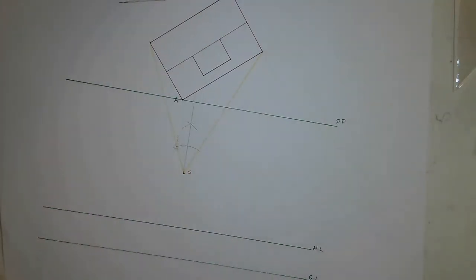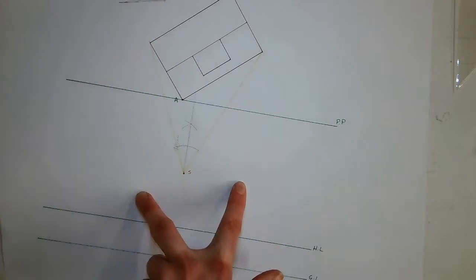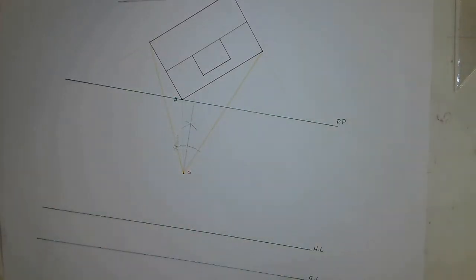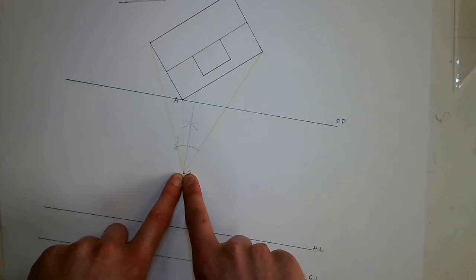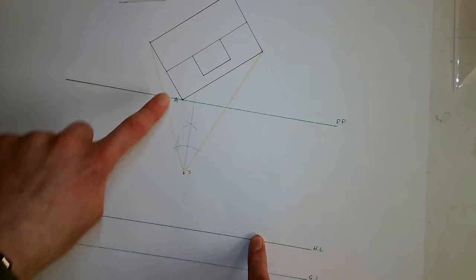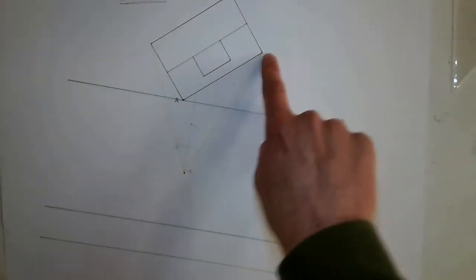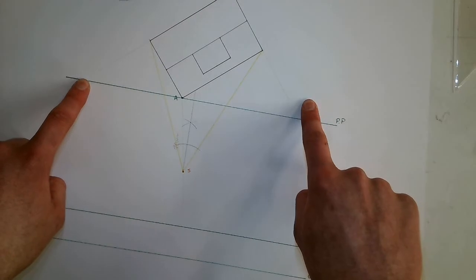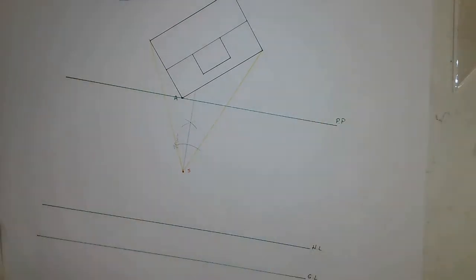So the next step then, guys, is we can get our two vanishing points. Okay, so again you create, I suppose, a 90-degree angle here nearly at the spectator. What you're really doing is you're coming parallel to the two edges of our plan. Okay, and that will give us a 90-degree angle. Okay, so you can do your sliding set squares here if you want.